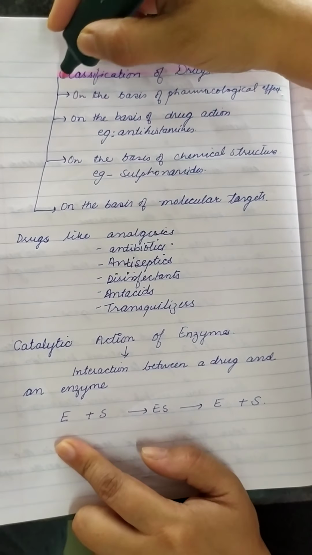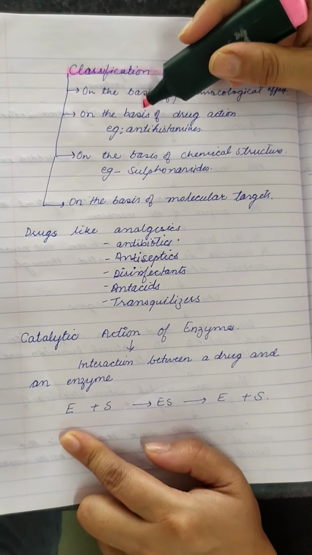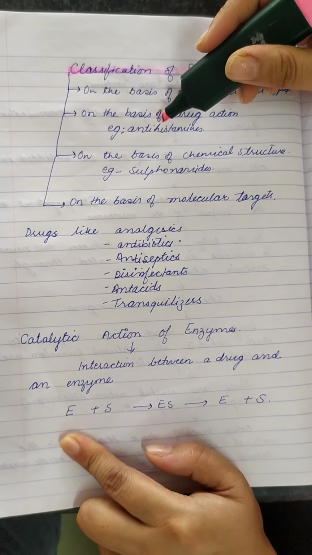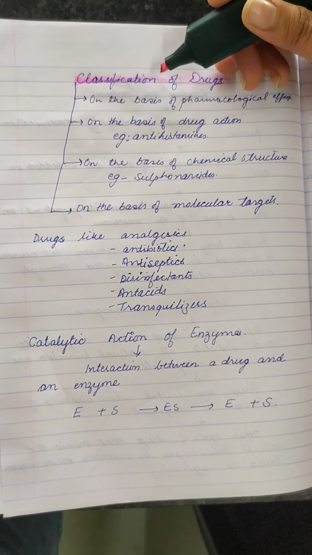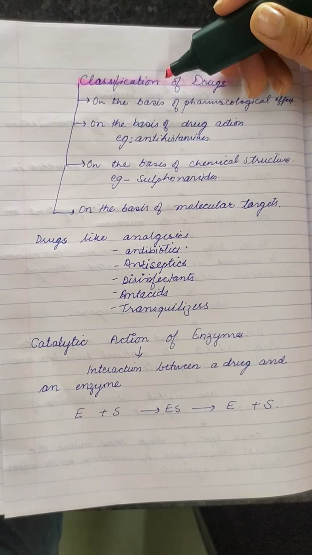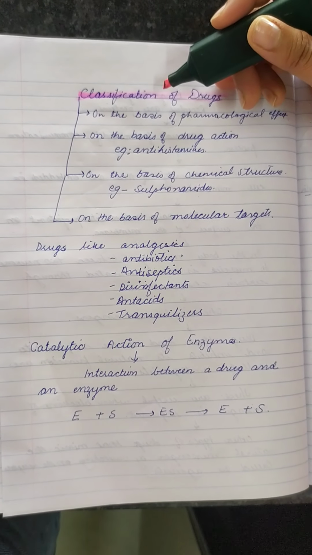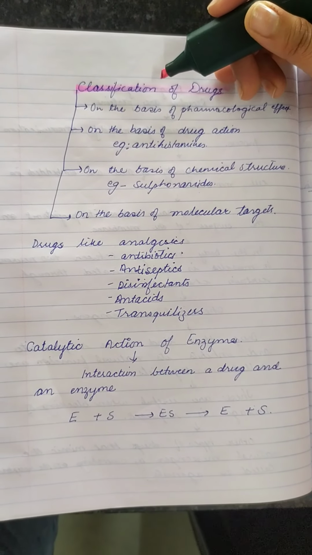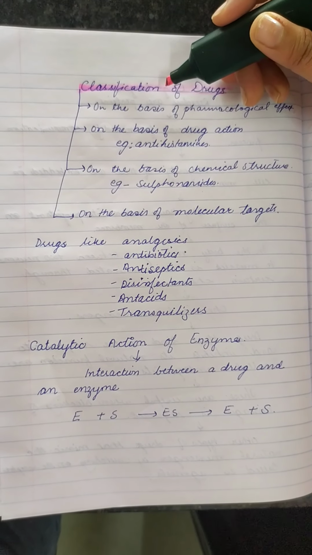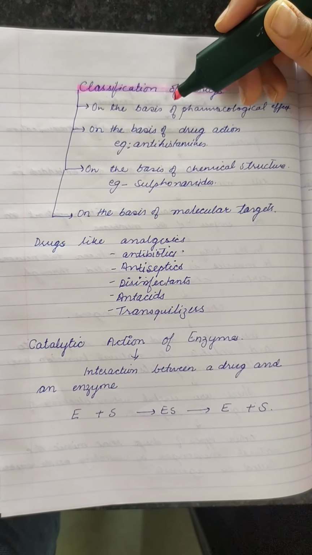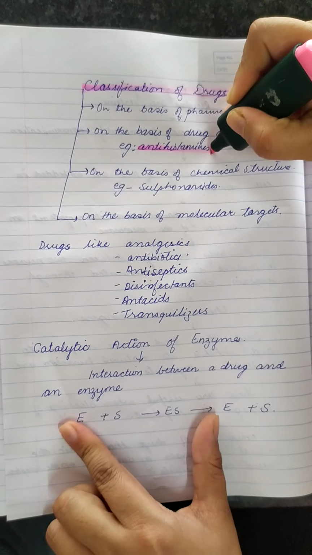Now the classification of the drugs. How are you going to classify the drugs? They are classified on the basis of pharmacological effects, on the basis of drug action, like antihistamines, right? What are antihistamines? They inhibit the action of the compound which causes inflammation in the body. That compound is called histamine. There are various ways in which the action of histamines can be blocked. We will talk about it later when we talk about the types of drugs. But on the basis of drug action, there are antihistamines.